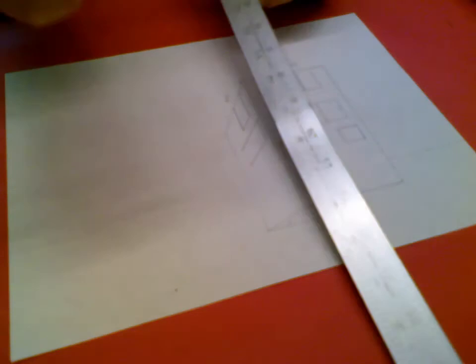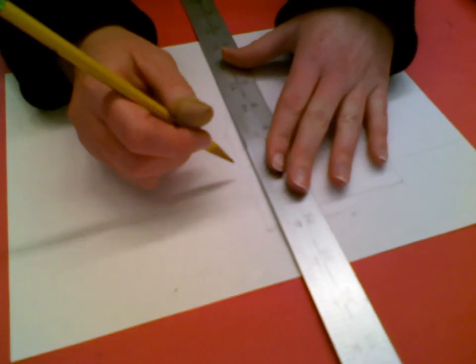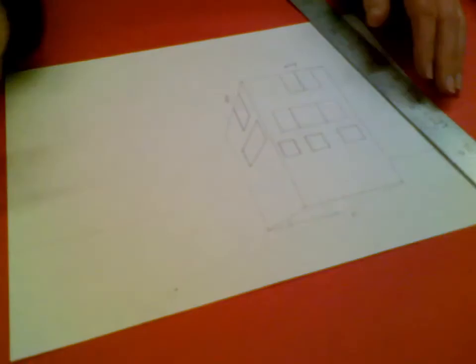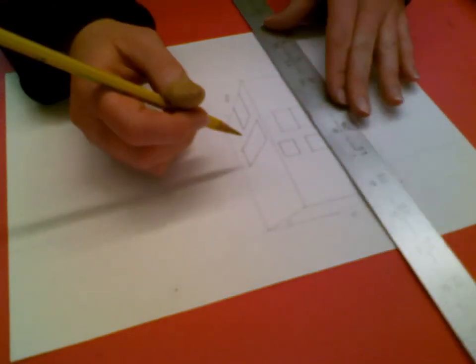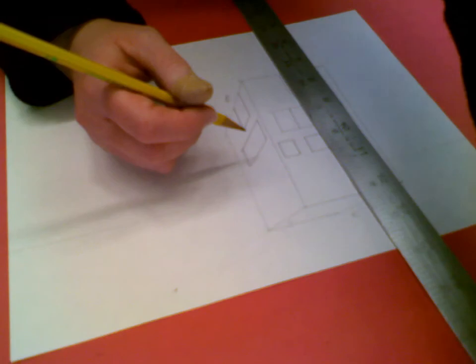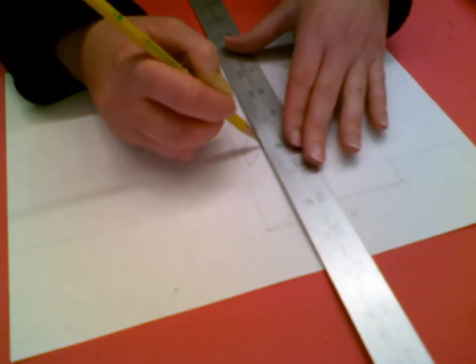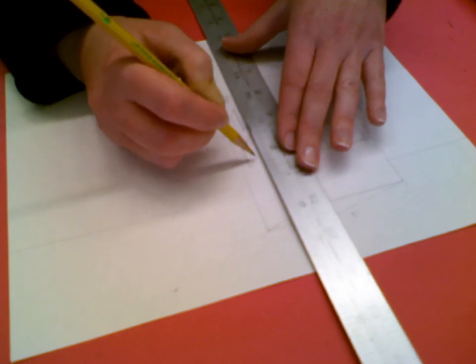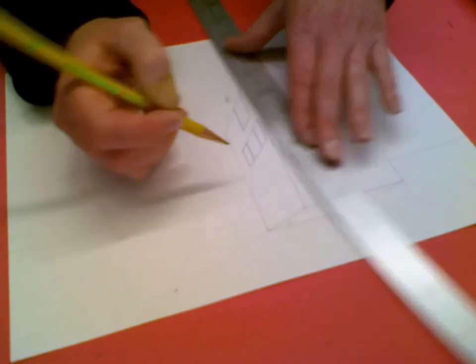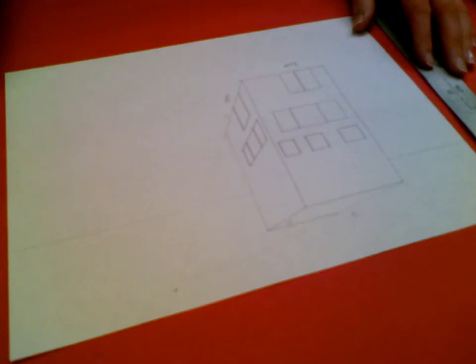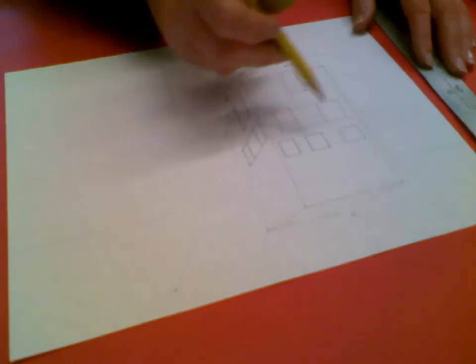Then I will draw the second vertical line, again parallel, to make the edge of that bar window. Now, I'm going to divide that window. Again vertical, again parallel. Okay?